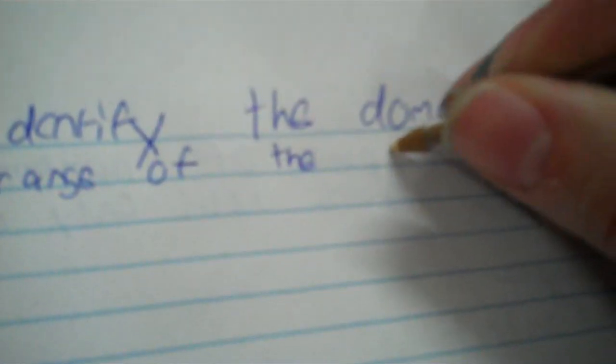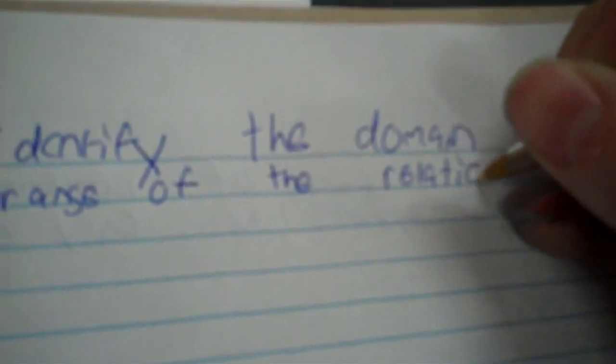Alright, so flip this over, and here are the example problems. I'm going to turn this paper over. Here's the directions. Identify the domain and range of the relation, okay?